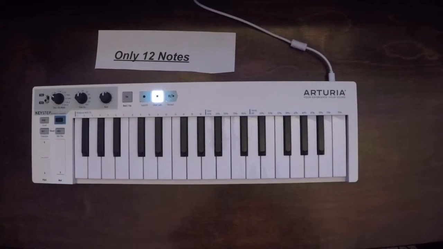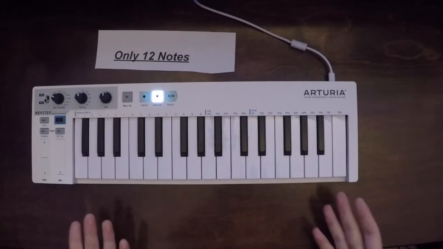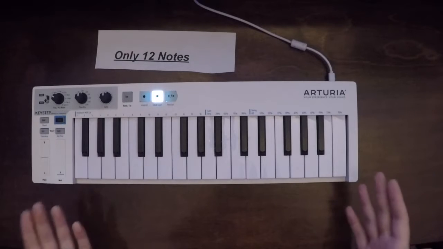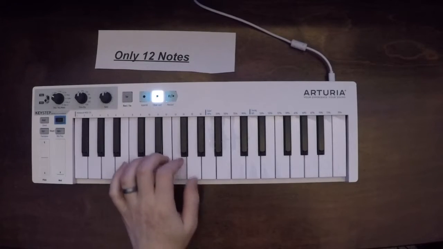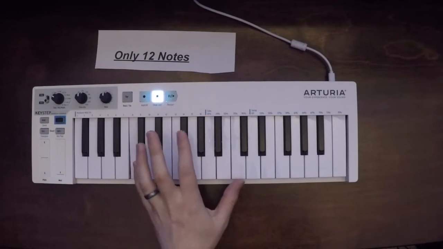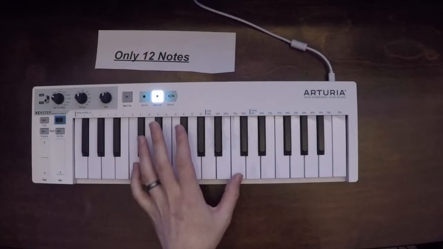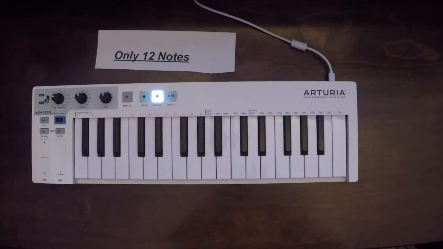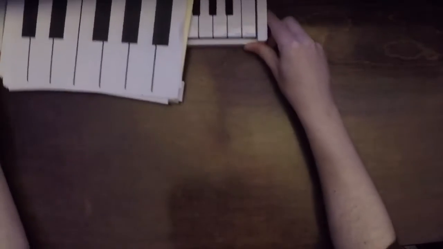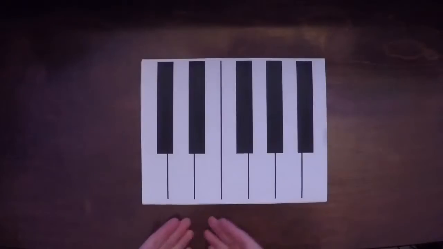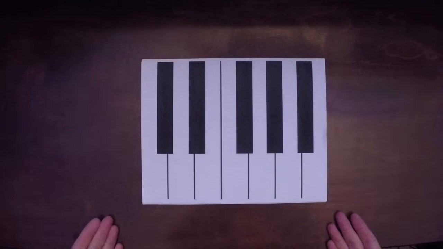This is more than 12 notes. Definitely more than 12 notes. It's 25. So, what are you talking about? Check it out. These notes right here sound really similar, right? Let's just look at 12 notes. How about that? Let's put this away. These right here are all 12 notes.